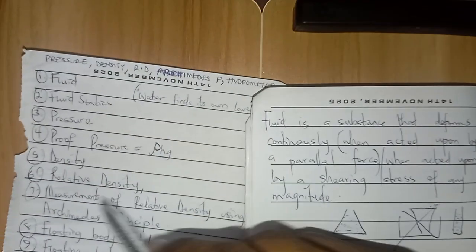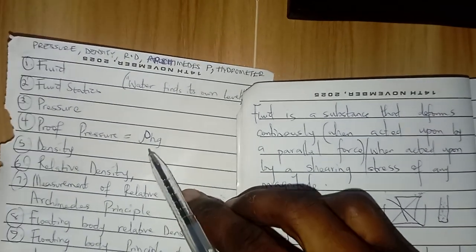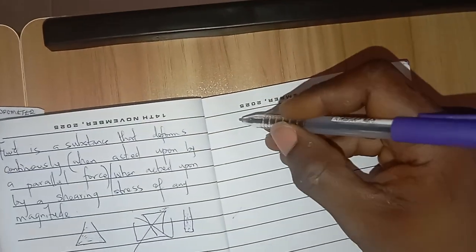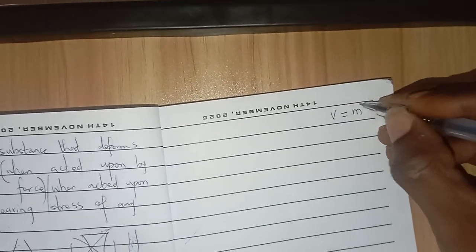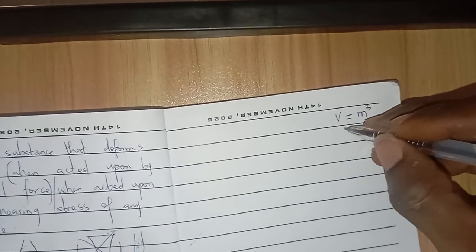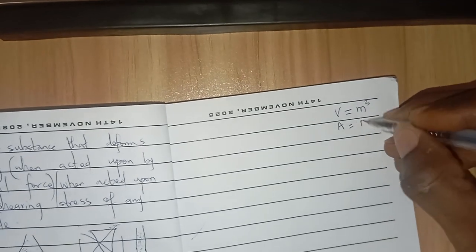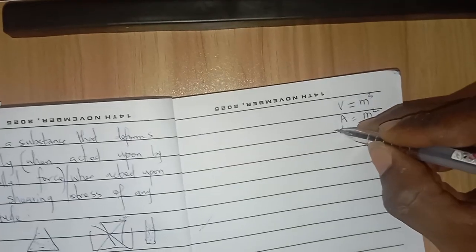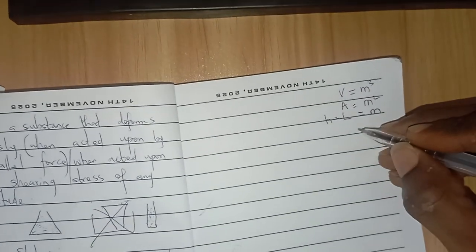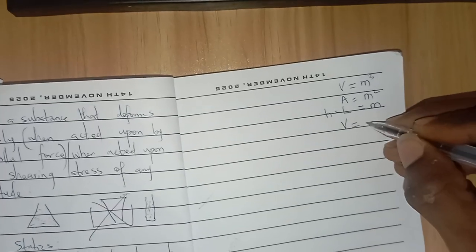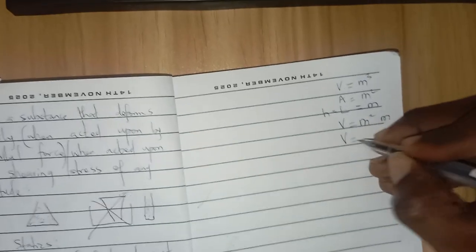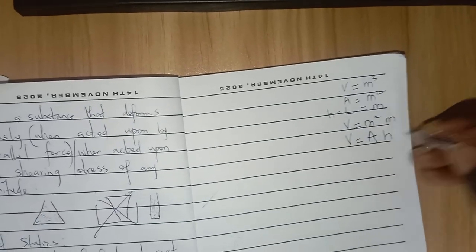The first thing here is that they say we should prove that pressure is equal to density times height times gravity, that is rho, h, and g. First of all, you need to remember that volume is meter cube or centimeter cube. If that is the case, area is meter square, is it not true? While length is just meter. Whenever I'm talking about height, length is the same thing as height. So volume is meter square times meter. That means volume is area times height, or times length.